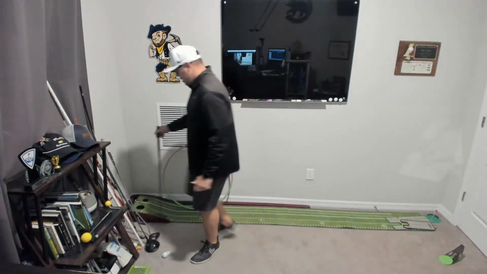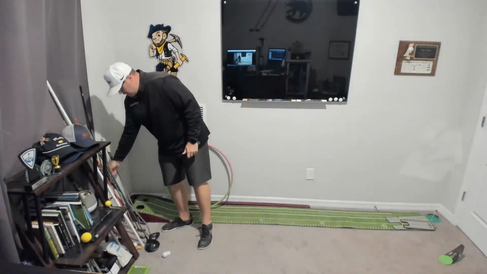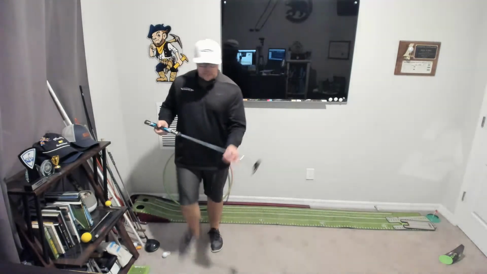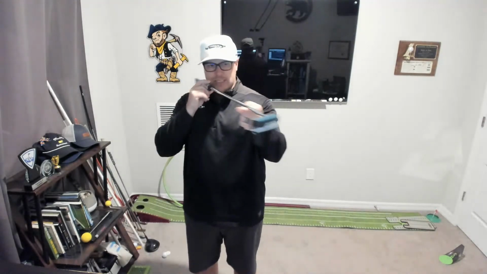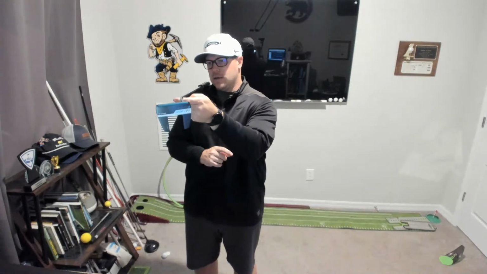Now, I have another putter here that I think has a slight toe hang. Yep, very, very slight toe hang there, just a few degrees. A face balanced putter would be one where the club face is just pointing straight up to the sky.